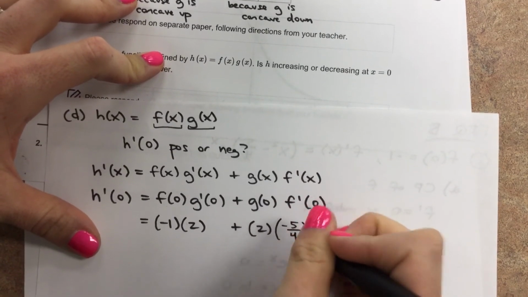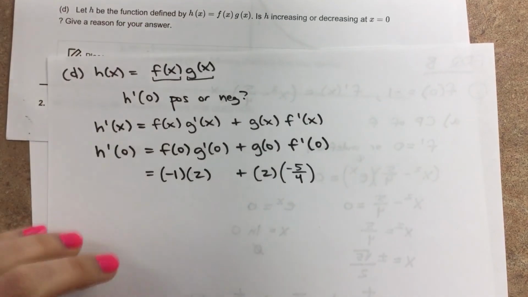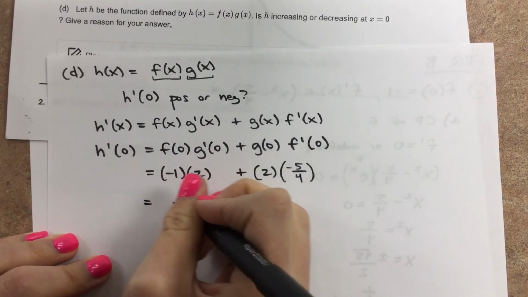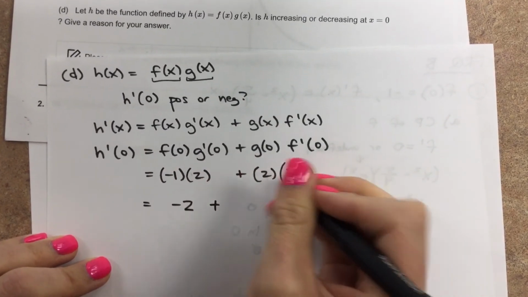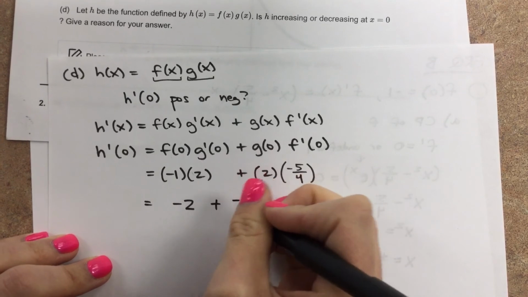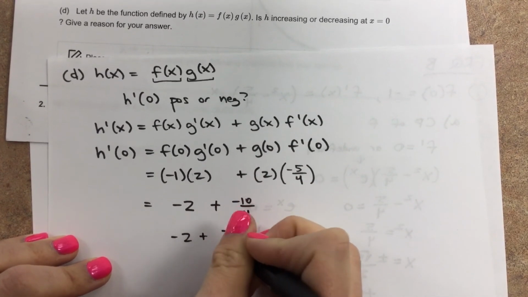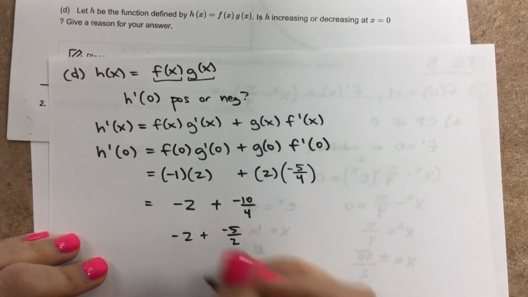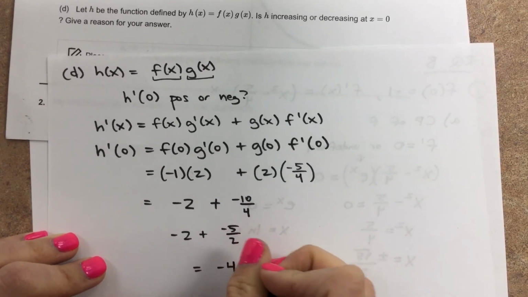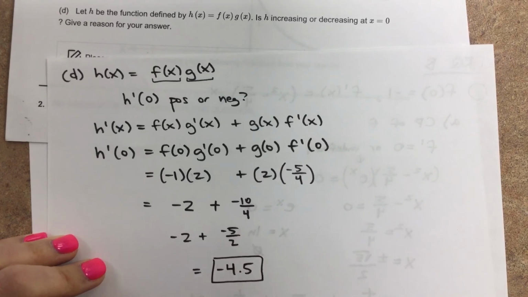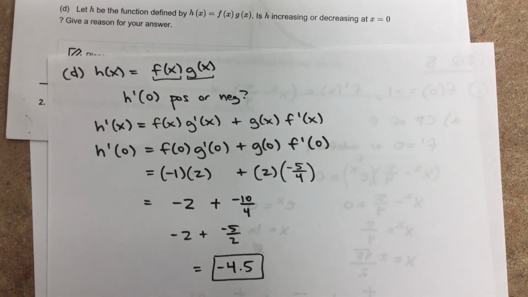So now, no calculator. Remember any silly little arithmetic you're doing in your head. So this ends up being a negative 2, and then plus this is a negative 10/4, which I can simplify. Negative 2 plus negative 5/2. So that's negative 2, negative 2.5. That would be negative 4.5, or you can do mixed fractions or improper fractions or whatever you want.